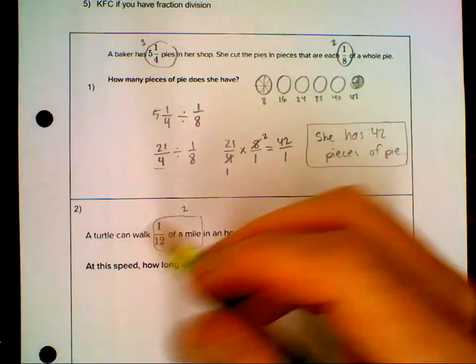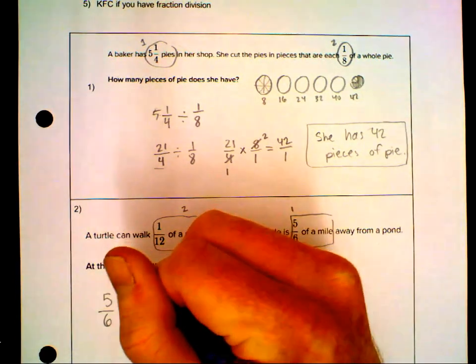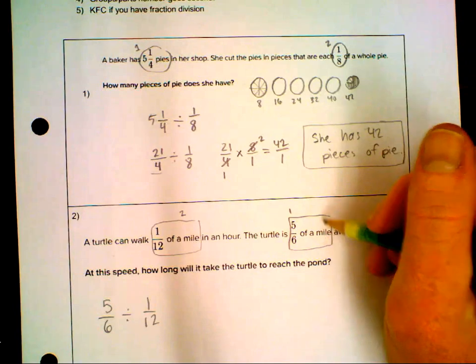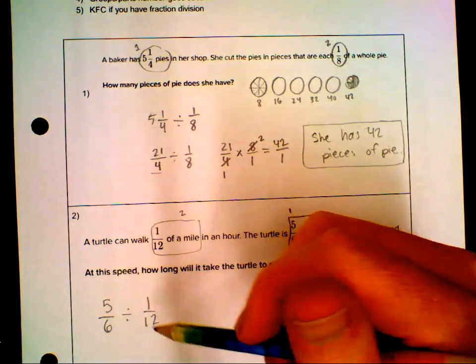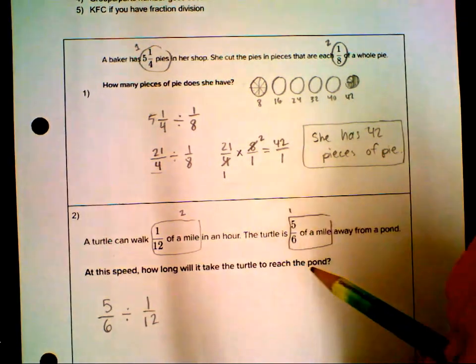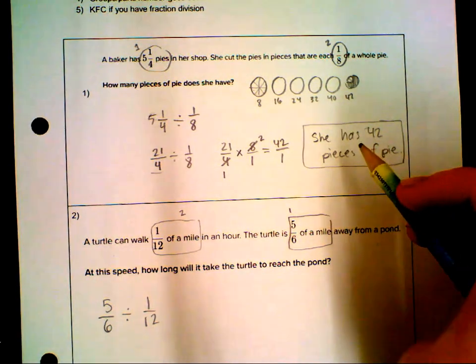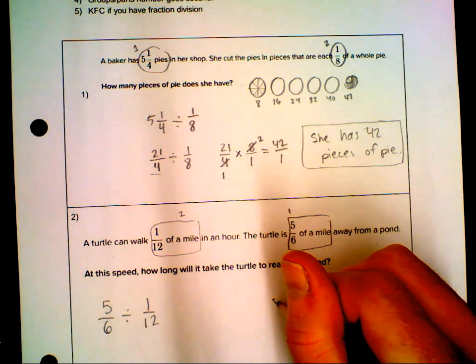So I can set it up here, so I have 5/6 divided by 1/12. The starting quantity, which in this case is how much distance we have, is 5/6. And then I'm dividing that into 1/12 sized pieces. Now, again, I'm going to draw a quick picture. It says that the turtle, and I'll draw my little turtle here.